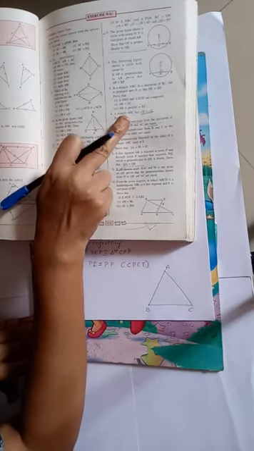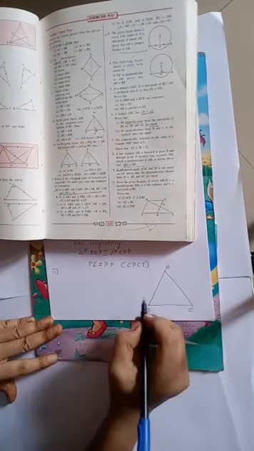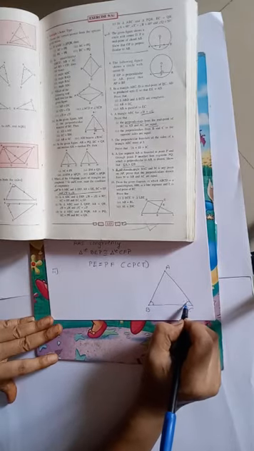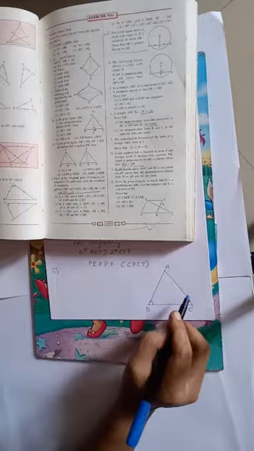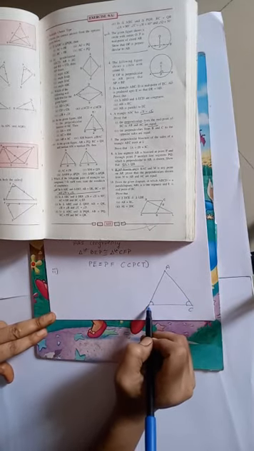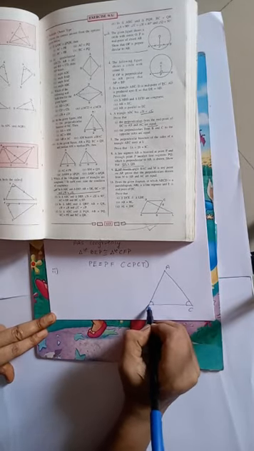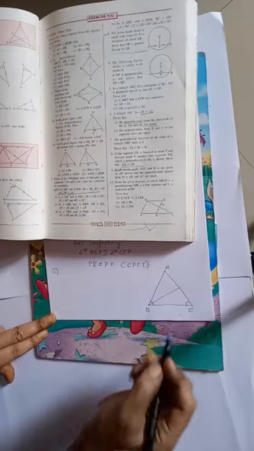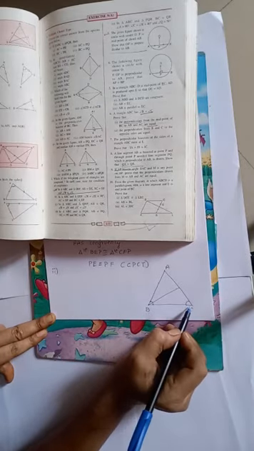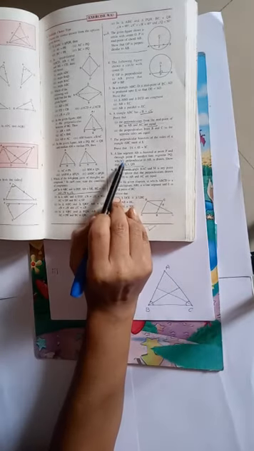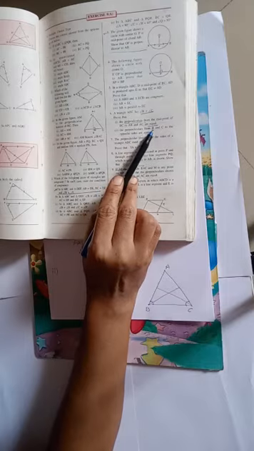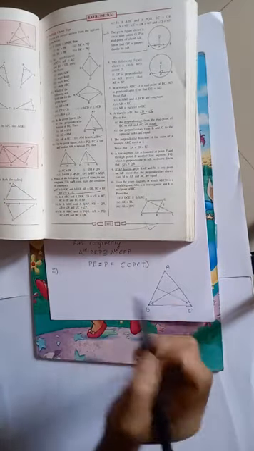In the main given data, angle B is equal to angle C, and for B the opposite side is AC, and for C the opposite side is AB. Now the perpendiculars from B and C to the opposite sides.